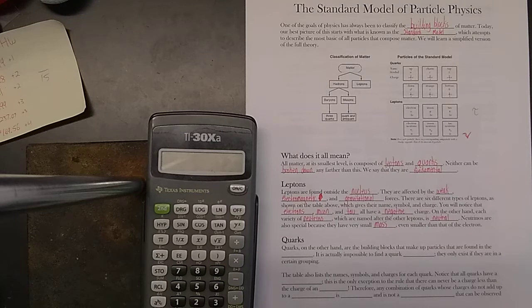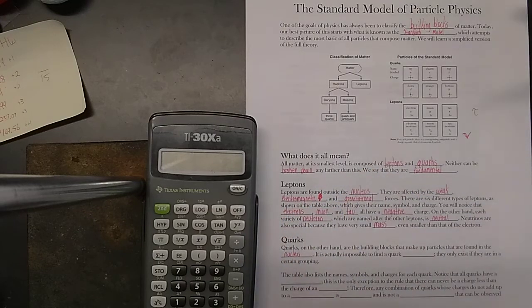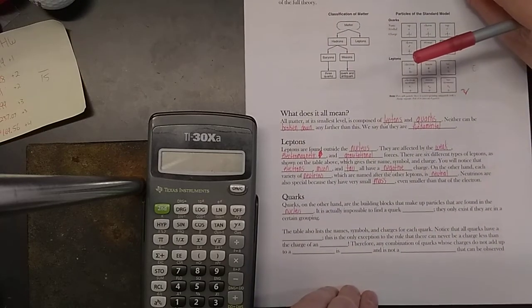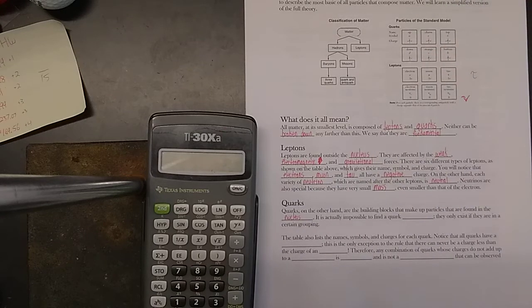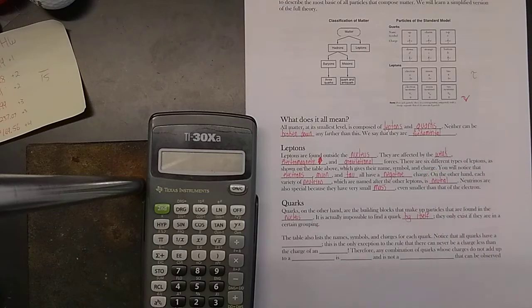Quarks are a little different. Quarks are the building blocks that make up particles that are in the nucleus. Remember, leptons are outside the nucleus. Quarks make up the particles that are in the nucleus. As a matter of fact, quarks actually do not exist outside of the nucleus, well, I shouldn't say that. They make up the particles that are found in the nucleus, but you will never find a quark by itself. It's actually impossible. It's never been done. They only exist if they're in a certain grouping, which sounds really weird. So you're never going to see just one quark by itself. There's always going to be a certain grouping of quarks.